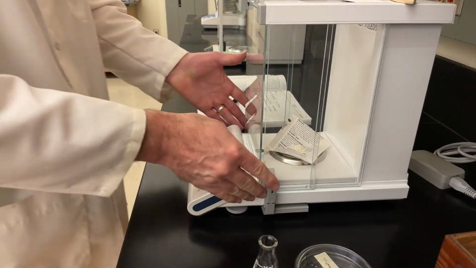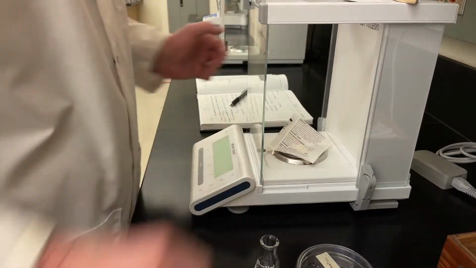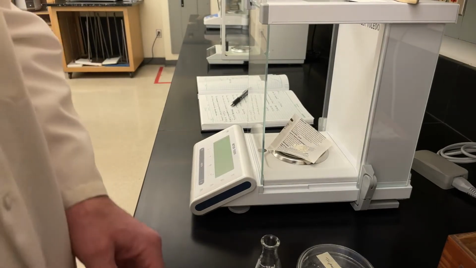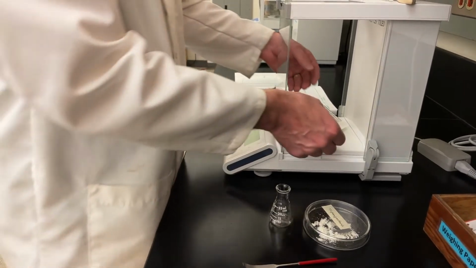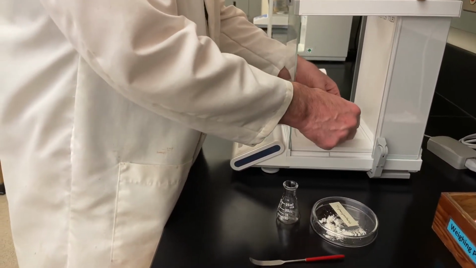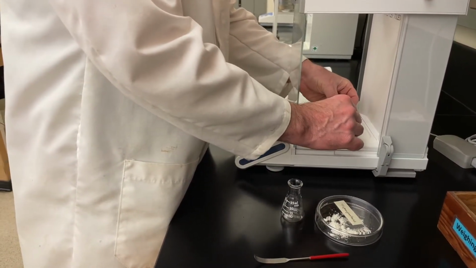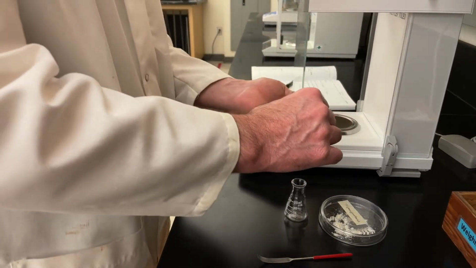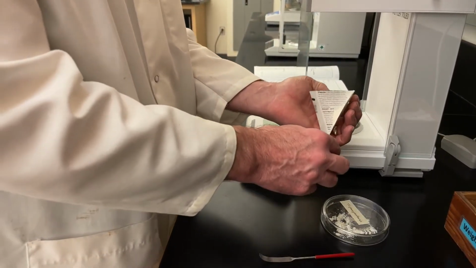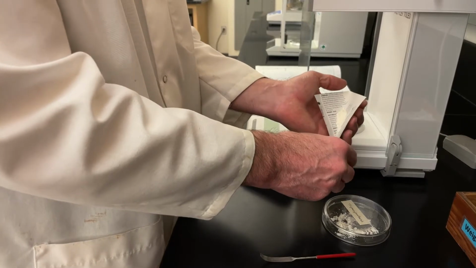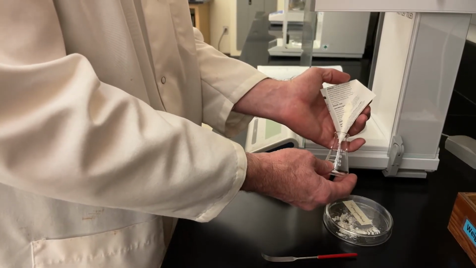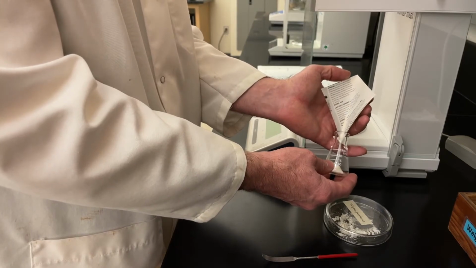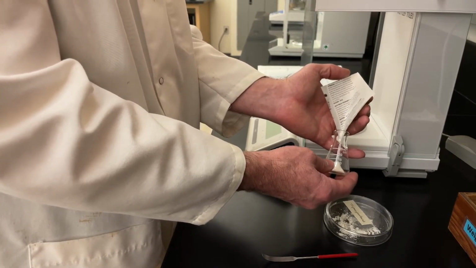And then to transfer that into our Erlenmeyer flask, we're going to use that weighing paper to make a small sort of funnel. This is the reason that we fold it corner to corner, because when you fold it like this, the corner slides in very nicely, and then just a couple little taps, and everything goes directly in.